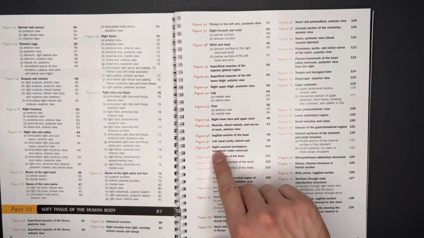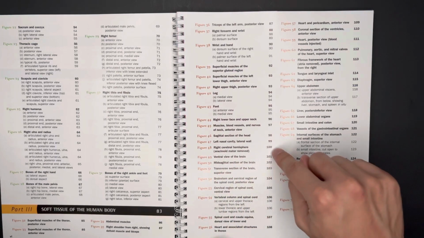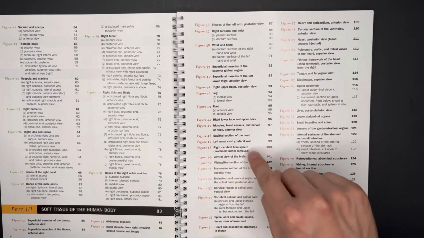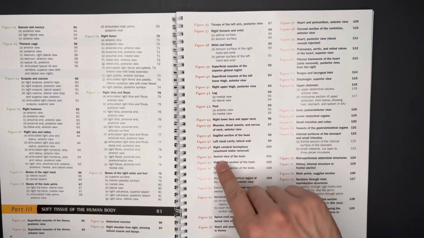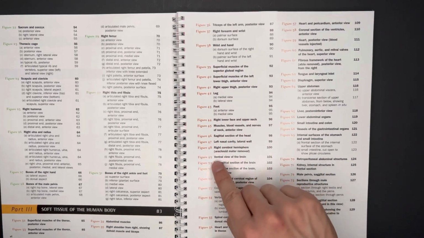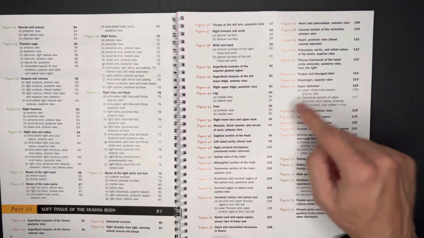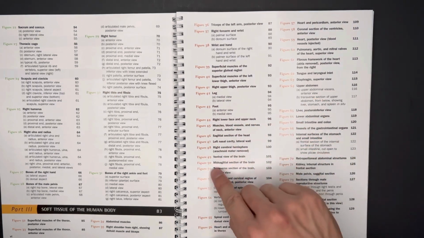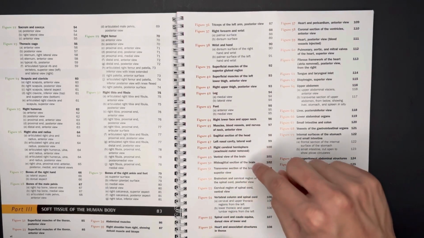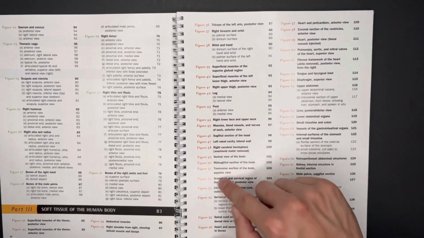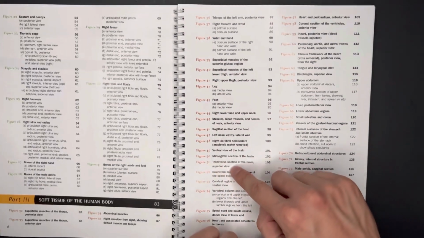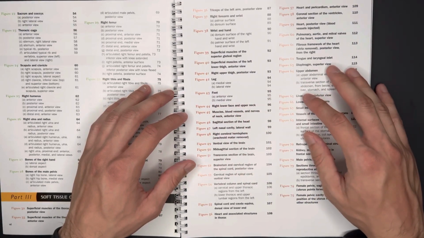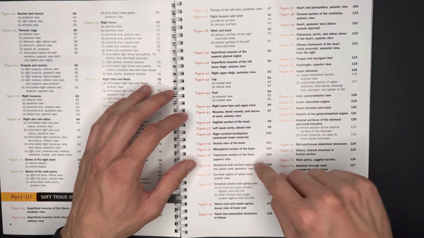Okay, so right here, we go to page 100. The right cerebral hemisphere. And then we're going to study the ventral view of the brain, and then the mid-sagittal section of the brain. Also the transverse section of the brain, superior view and brain structure.